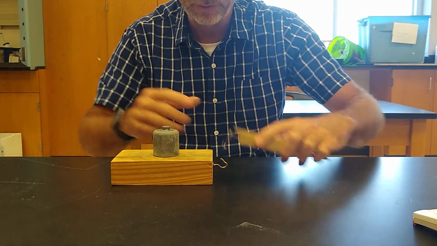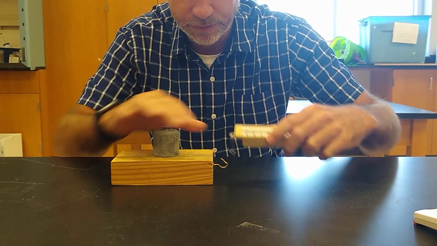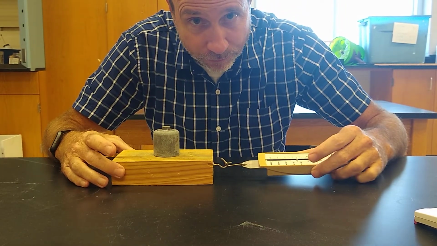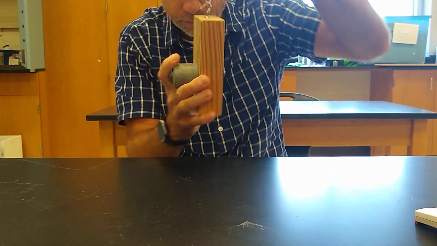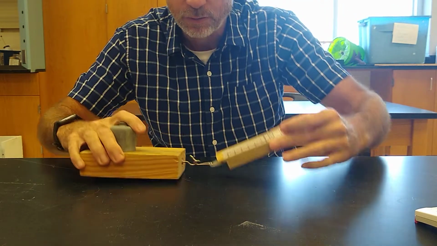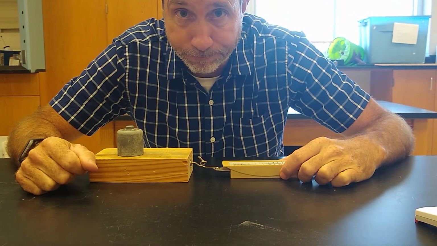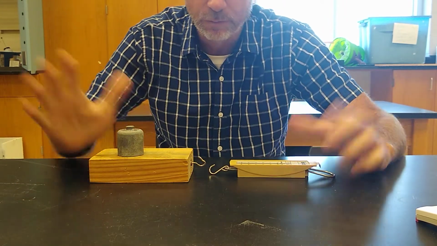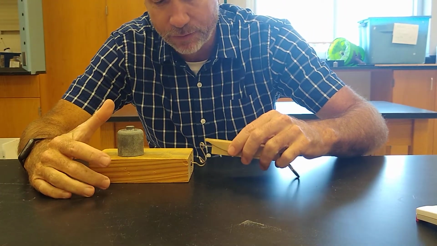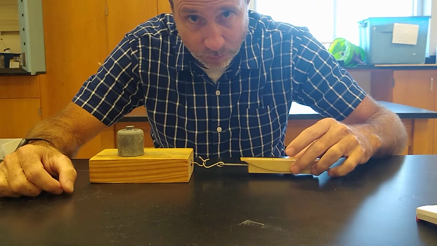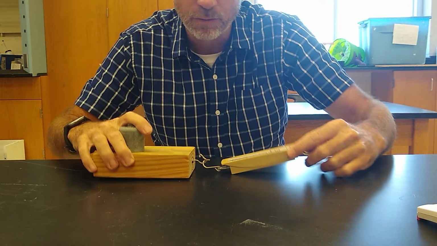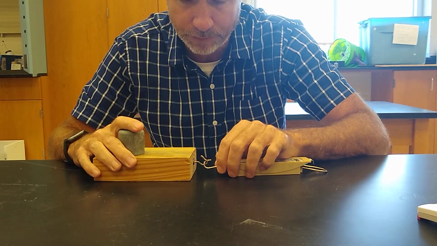If I have to pull on this thing sideways with exactly the amount of force equal to its weight, then what would the mu be? The coefficient of friction would be 1. If it was equally hard to pull it sideways as it was to hold it in the air, then my coefficient of friction would be 1.